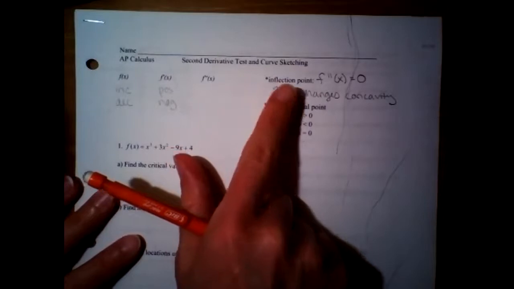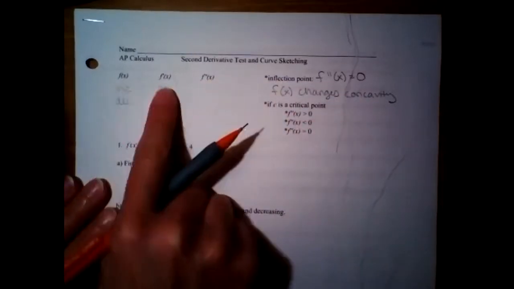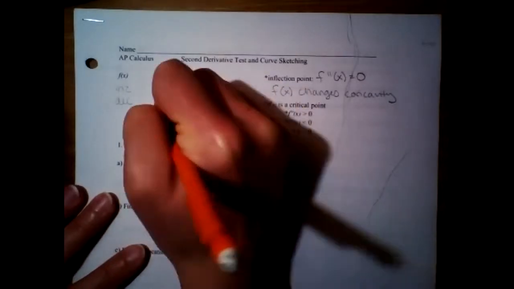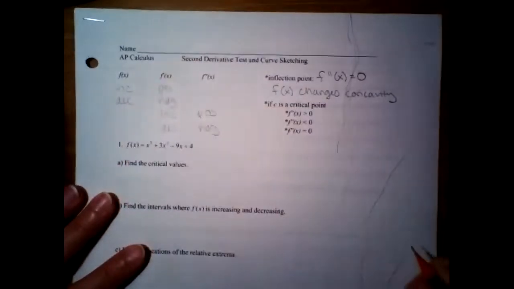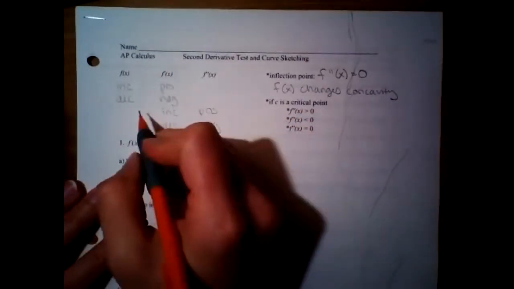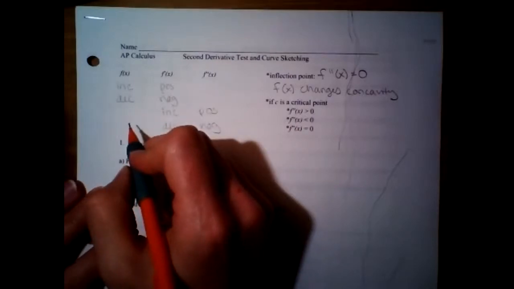And if you kept on going, we're not going to do it. There's no third derivative test. So we're not going to go any farther. But if this is true from f to f prime, it's going to be true from f prime to the second derivative. So increasing positive, decreasing negative. And then the second derivative tells us about the concavity of the original function.